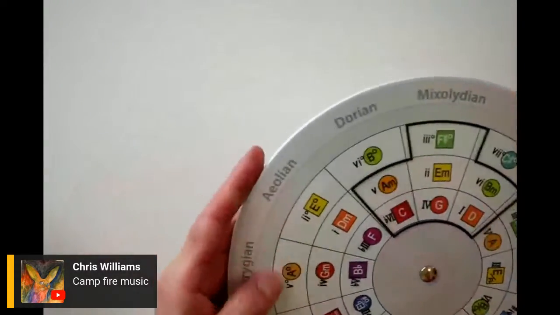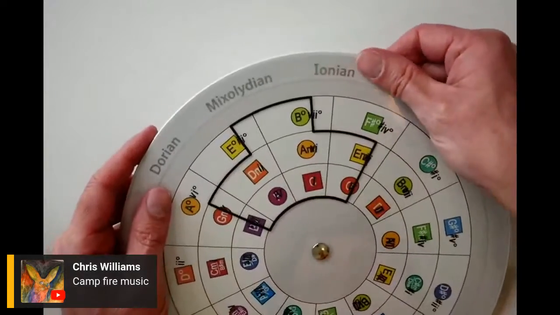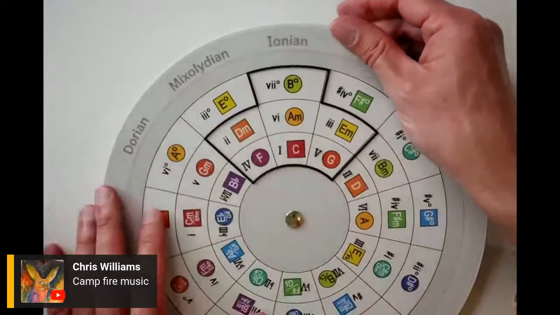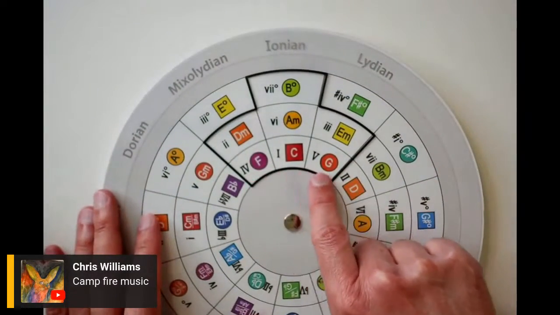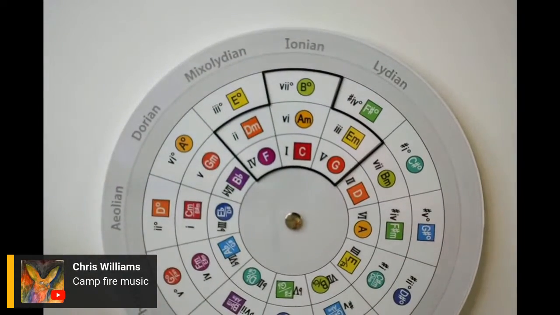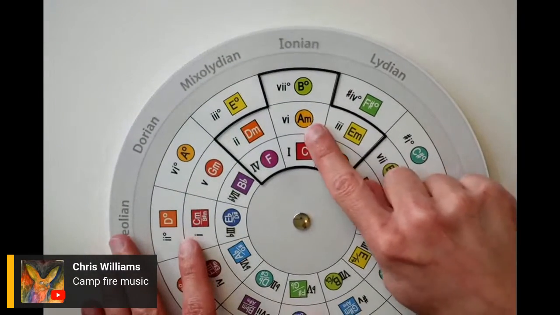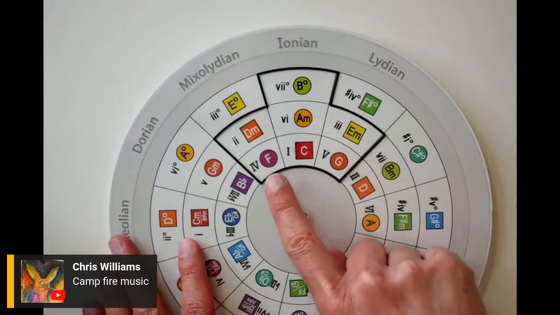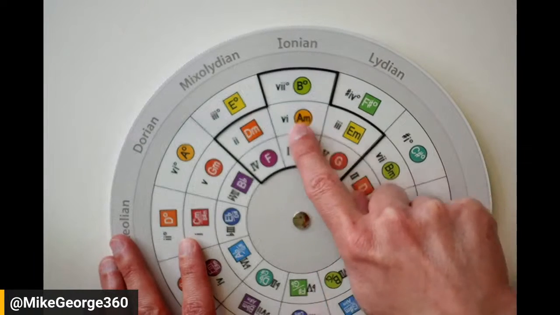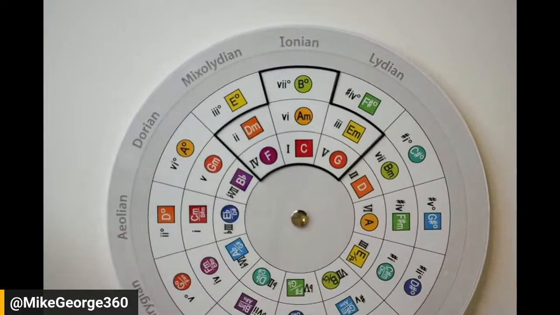Let's say we're in the key of C. If you were just to stick with the 1, 4, 5, but just reach out into this minor 6, so it's just a 1, 5, 6, 4, you get "With or Without You."